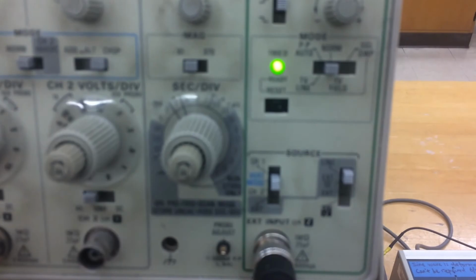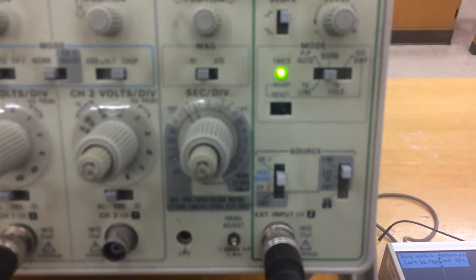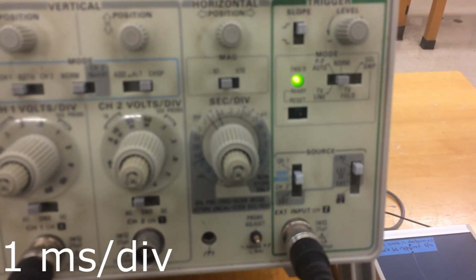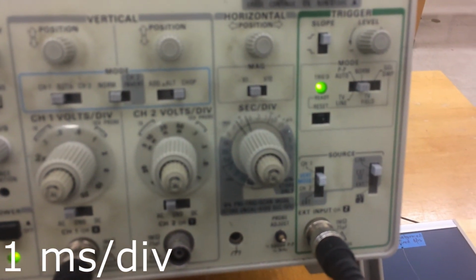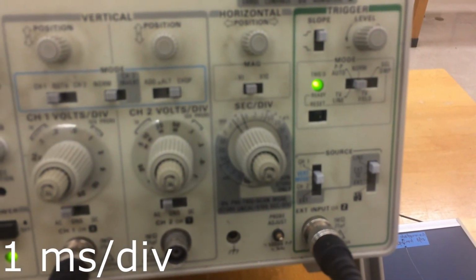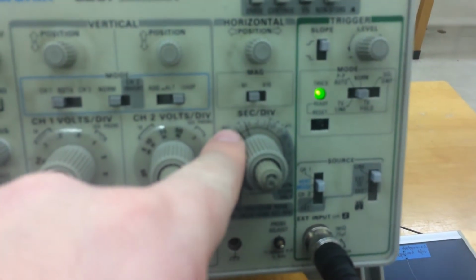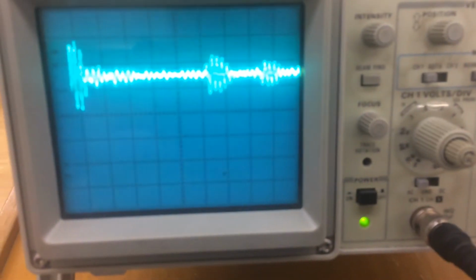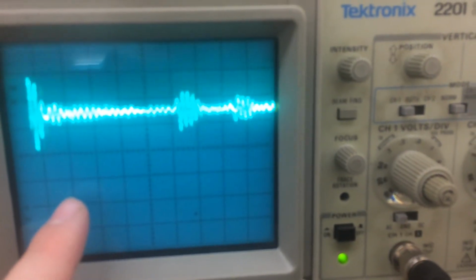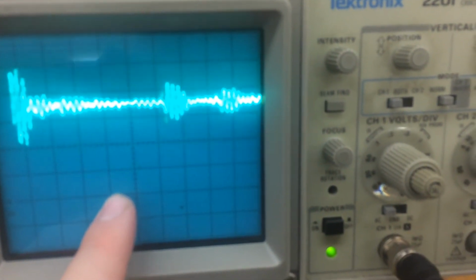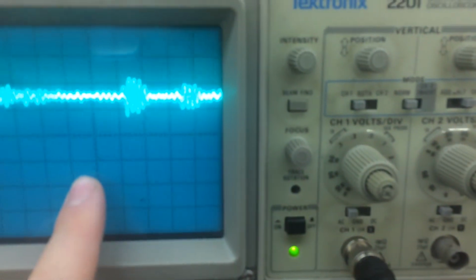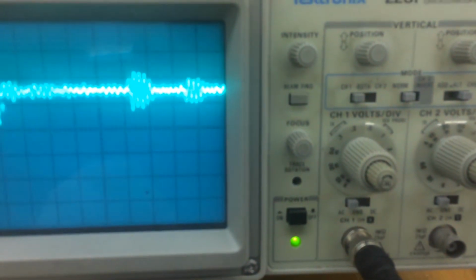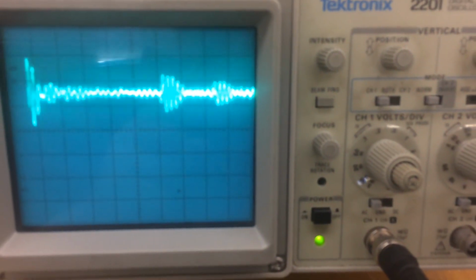We're going to then move over and look at the settings. And right now it's set at 1 millisecond per division. For example, if I wanted to measure 2 divisions at 1 millisecond per division, that distance would correspond to a time of 2 milliseconds.